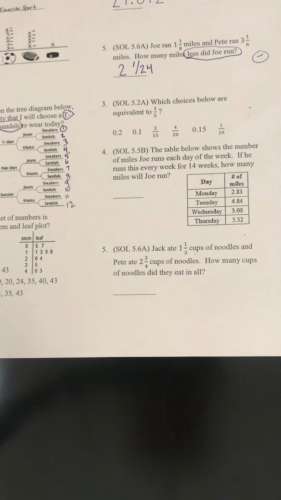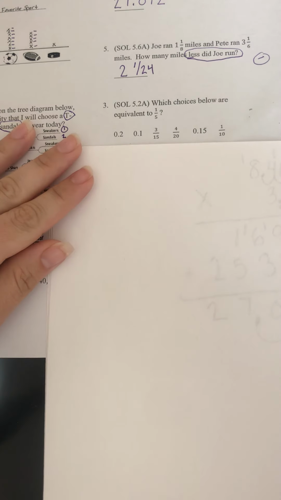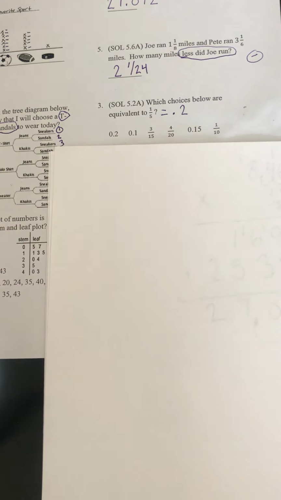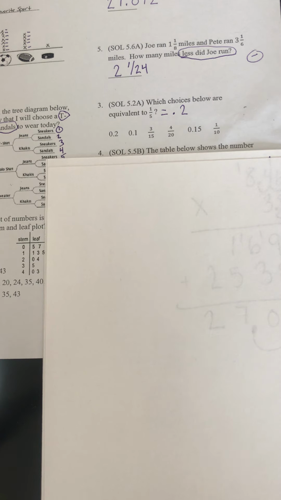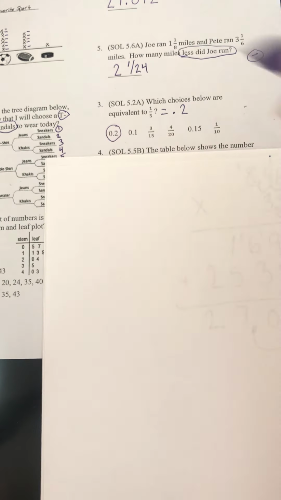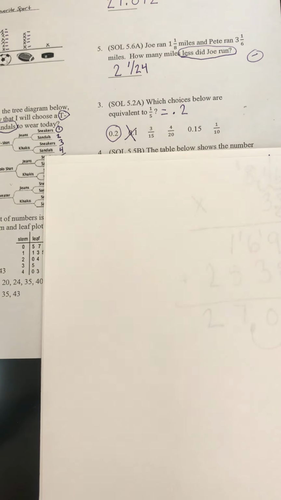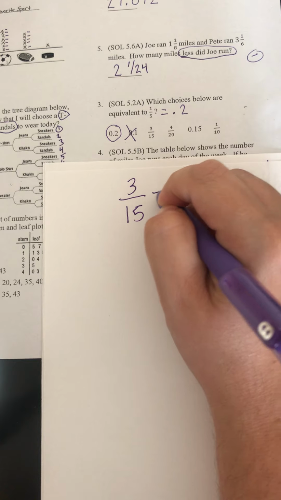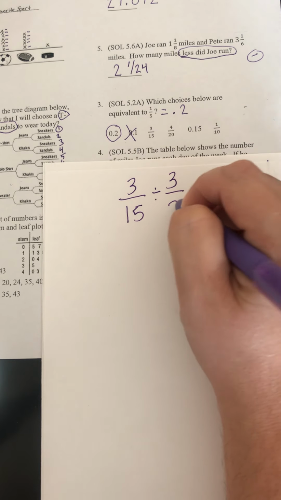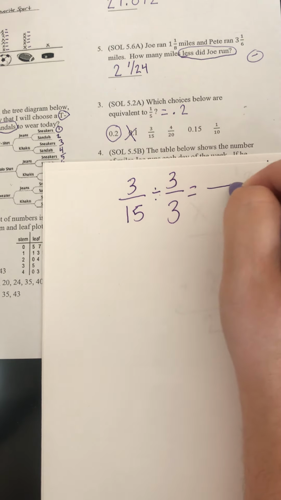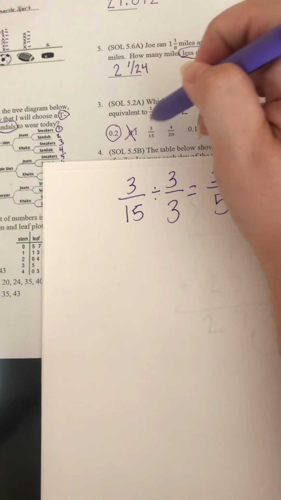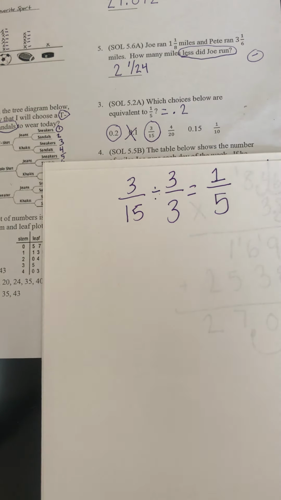All right. Number 3. Number 3 says, which choices below are equivalent to 1/5? So 1/5 equals 0.2 as a decimal. So I know right away 0.2 works, 0.1 does not. Okay, 3/15. I'm going to show you something. 3/15 can be simplified. It can be divided by 3. So 3 divided by 3 equals 1. And 15 divided by 3 equals 5. So they are equivalent, which means that one is true.